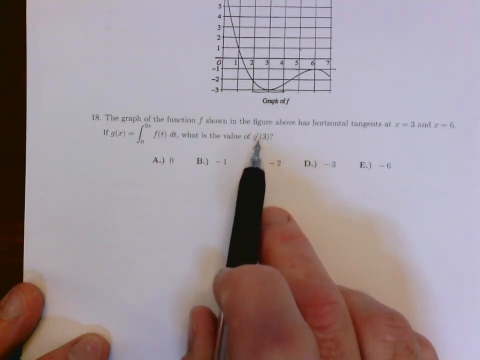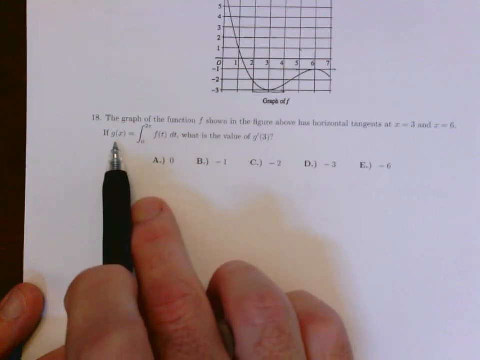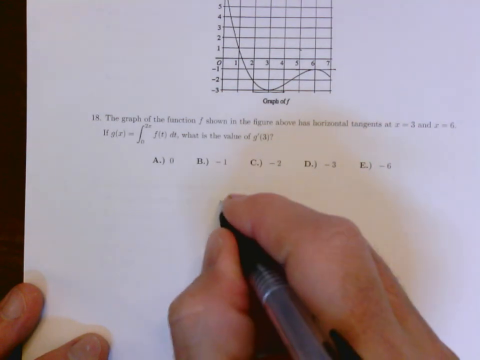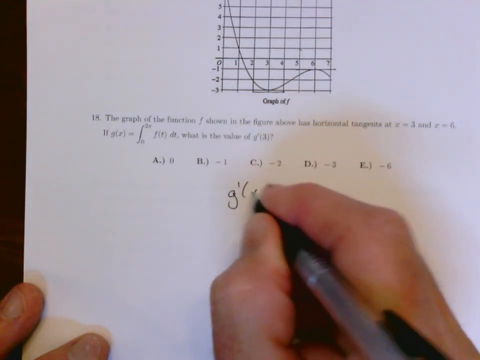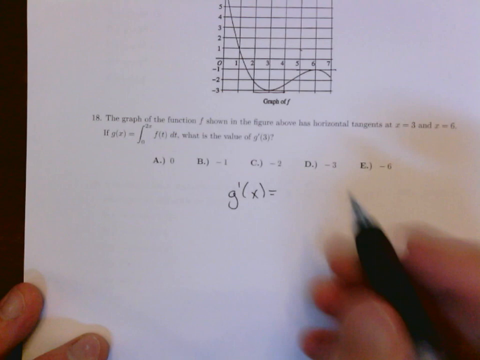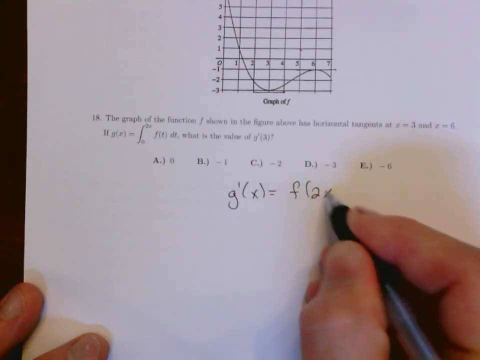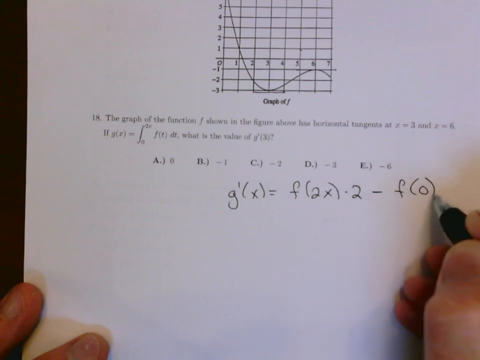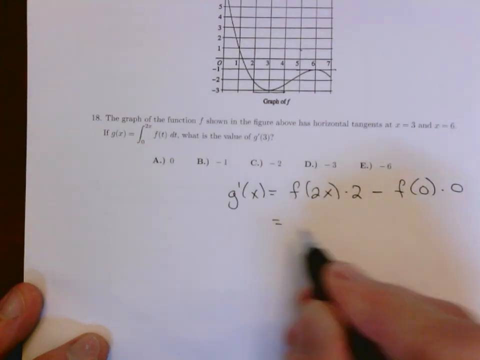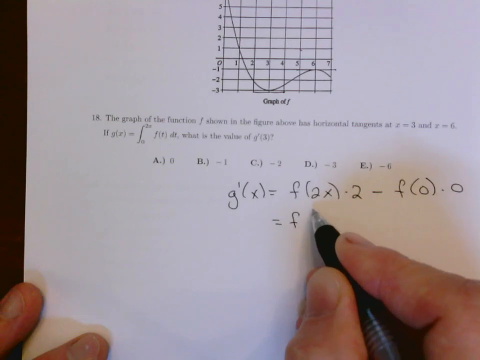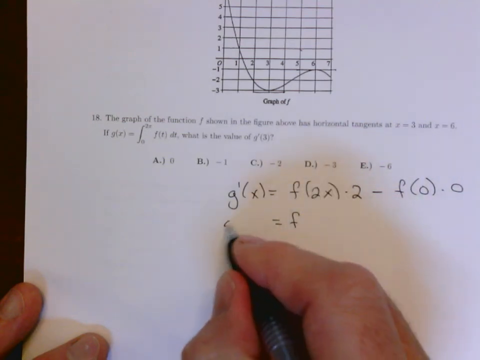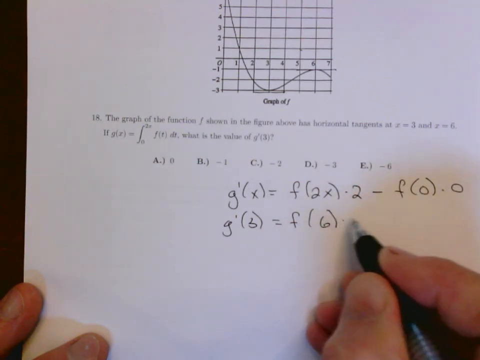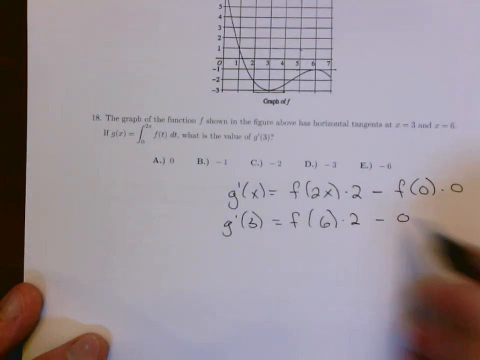Okay, so I need g prime. So I know I have to go over here and take the derivative. So I know I have to use the first fundamental theorem of calculus. Sorry, second fundamental theorem of calculus. So I have g prime of x is equal to, you plug it in, f of 2x times 2 minus f of 0 times 0. So I have g prime of 3 is equal to f of 6 times 2 minus, well, that's just 0.